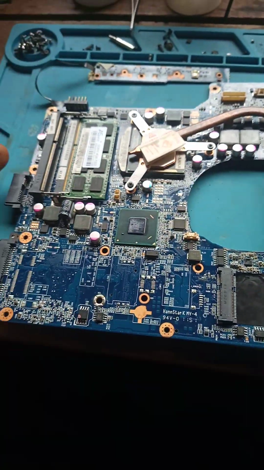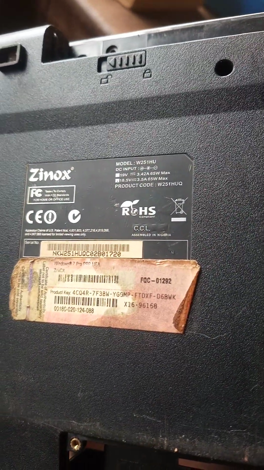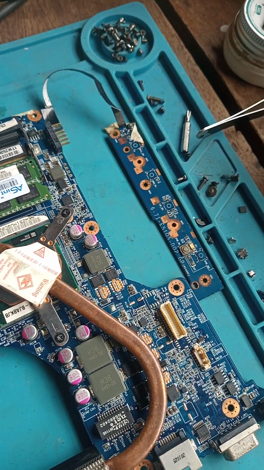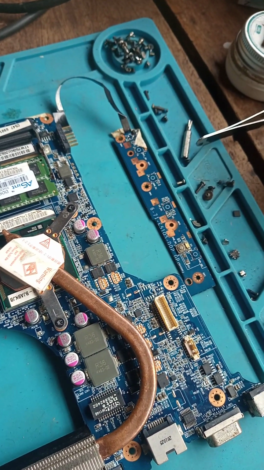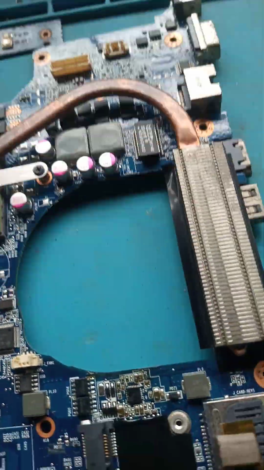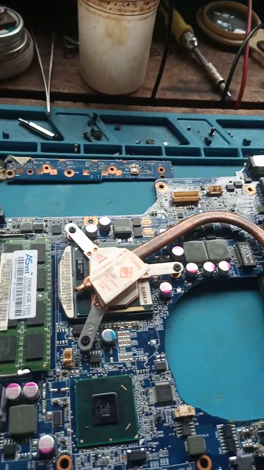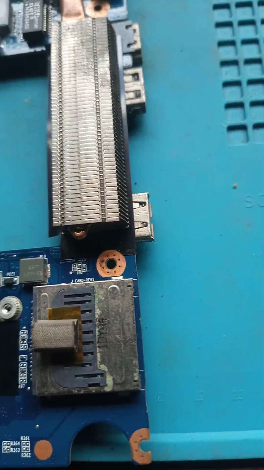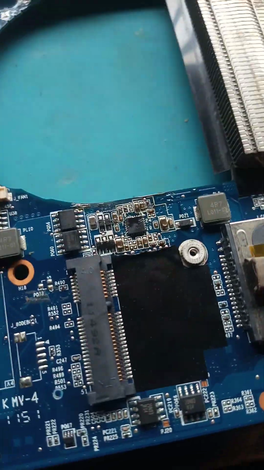In front of me here is a Zinox with model number W251HU. It's a Core i7 laptop from an engineer. The problem here is that the system comes up and it goes off after some seconds, and I've been working on this particular board since morning, I think since around 9 o'clock.